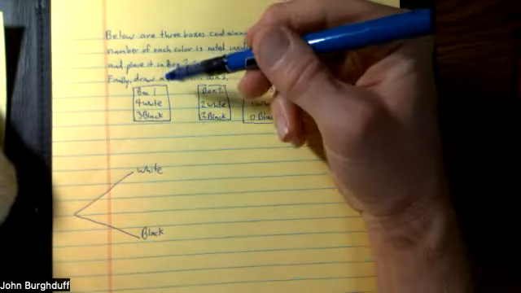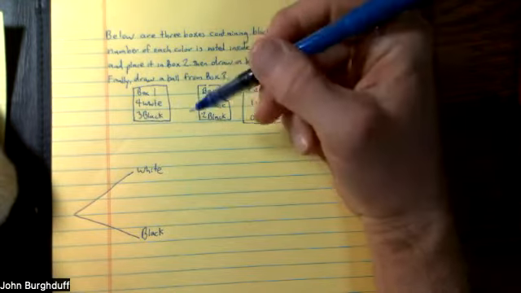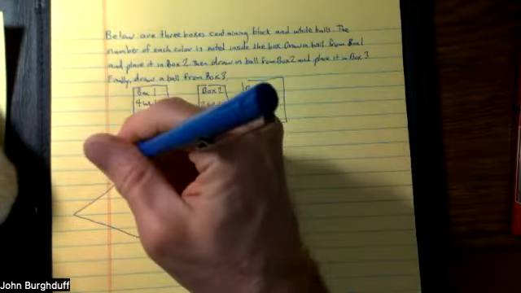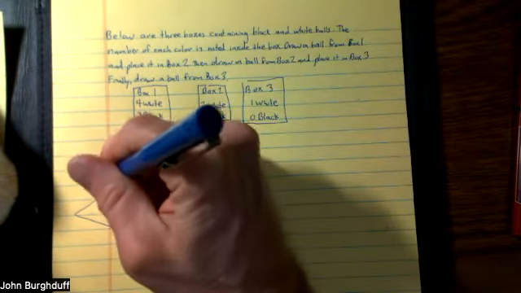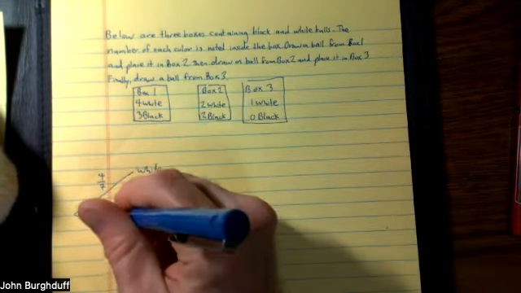Now, looking at the box, it contains a total of 7 balls. If 4 of them are white, then the probability of drawing a white ball would be 4 over 7, and we'll put that fraction right there. The probability of drawing a black ball would be 3 over 7.